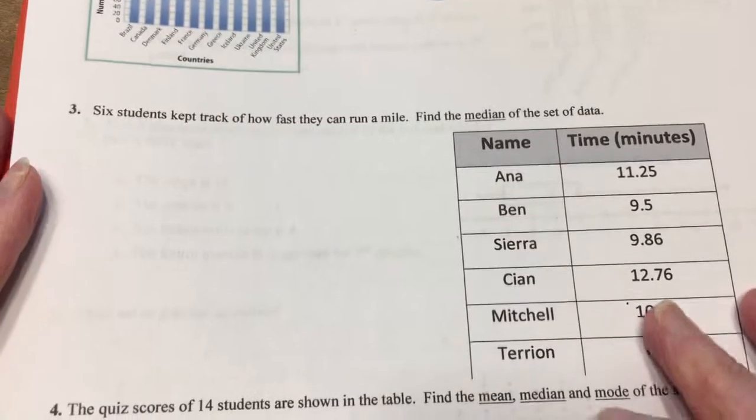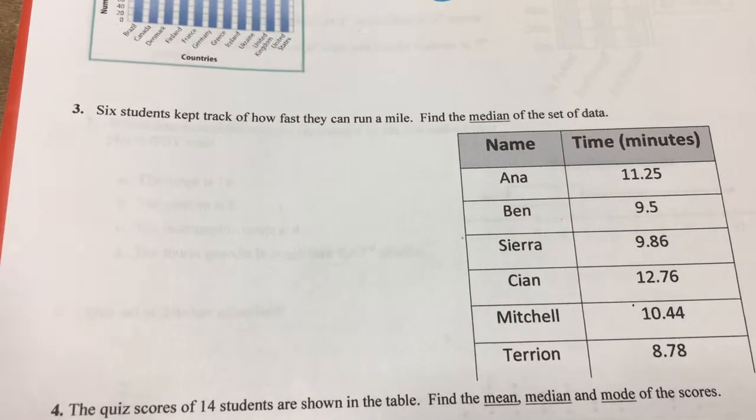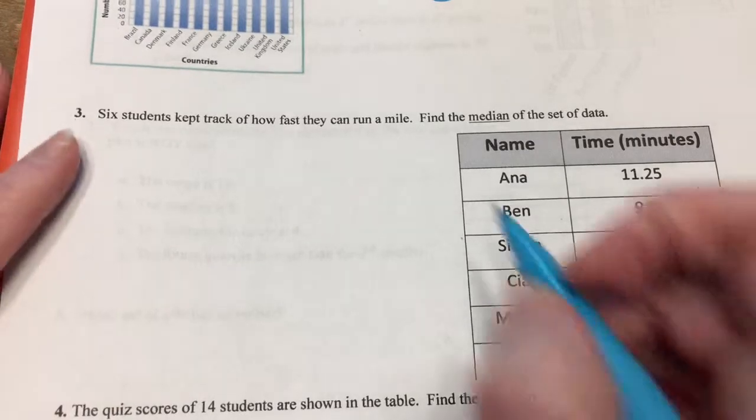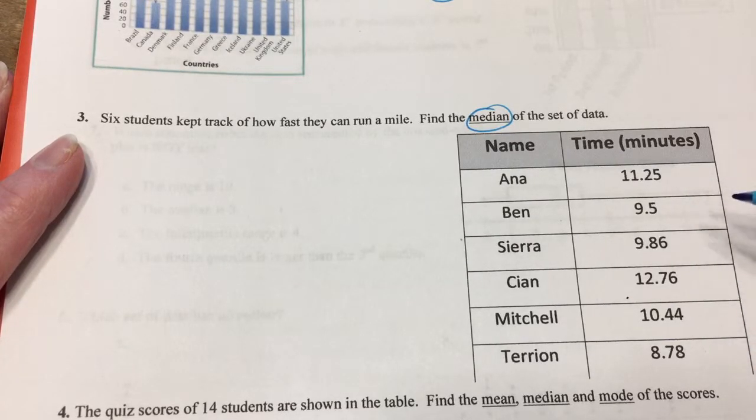All right. On number 3, 6 students kept track of how fast they can run a mile. Find the median of the set of data. All right, so this time I'm looking for median. That's the middle number. In order to find the middle number, remember the most important part is putting your numbers in order from least to greatest. So I'm going to start by doing that.